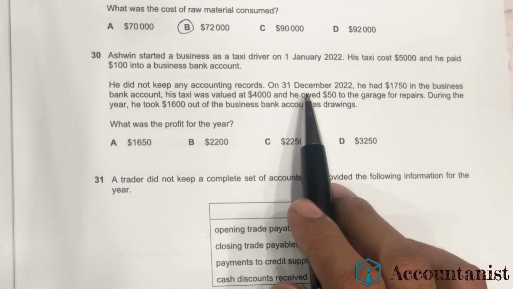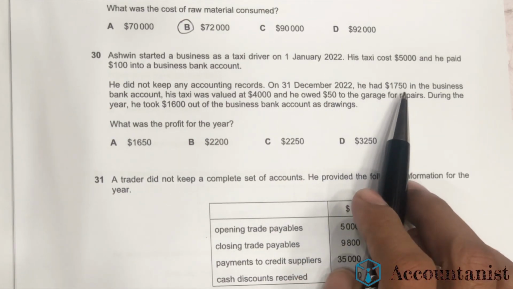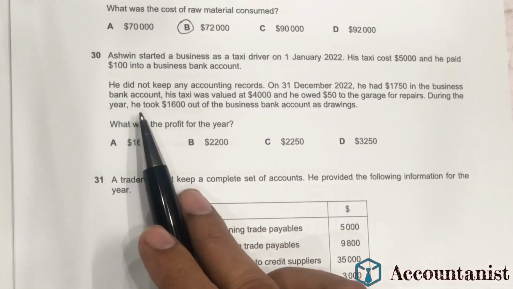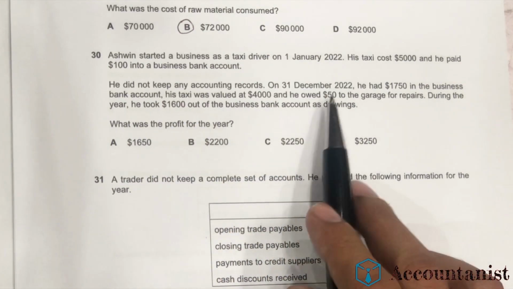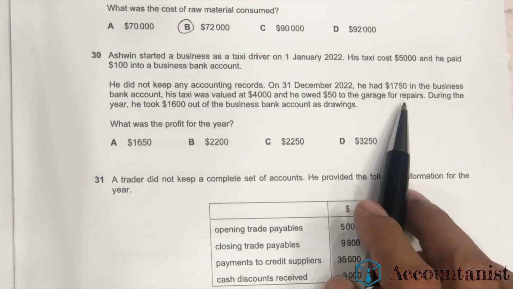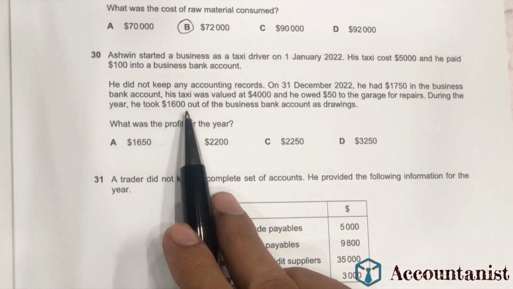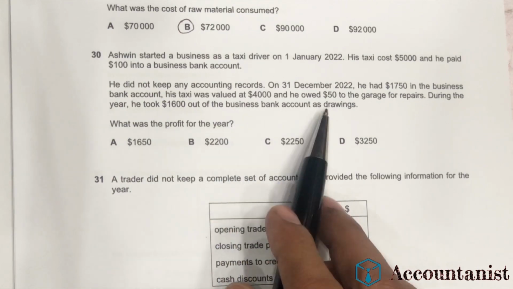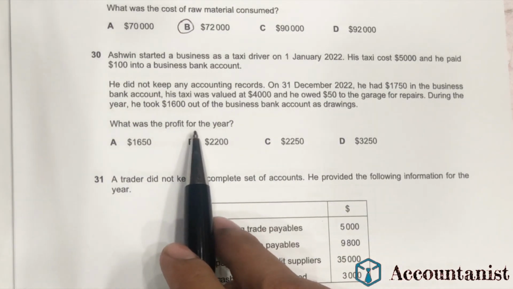On 31st December 2022, he had 1750 in the business bank account, and his taxi was valued at 4,000, and he owed 50 to the garage for repairs. During the year, he took 1600 out of the business bank account as drawings. So what was the profit for the year?